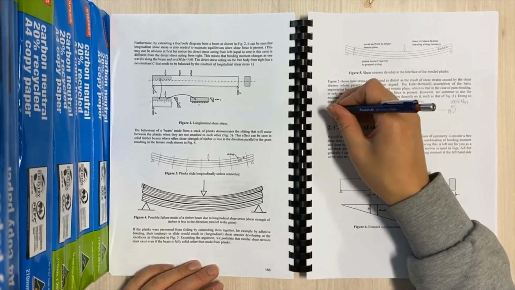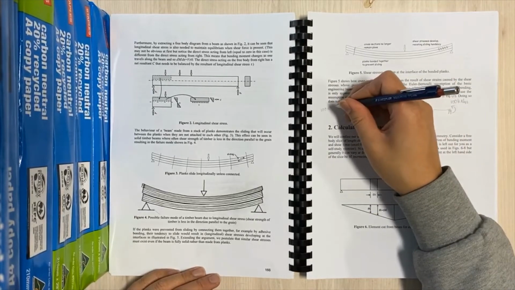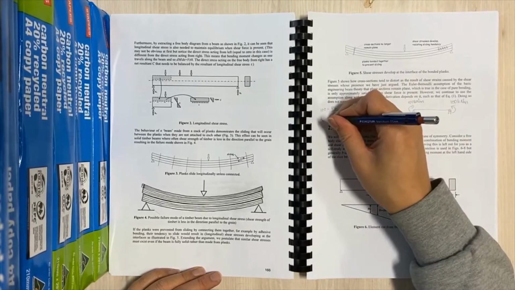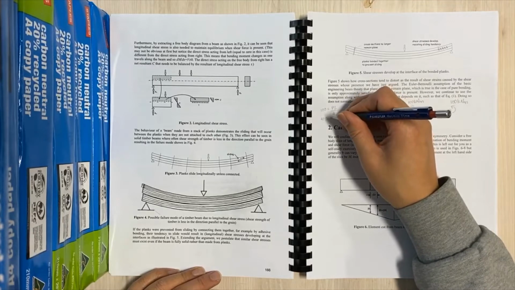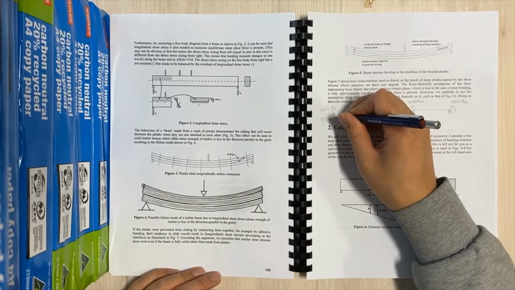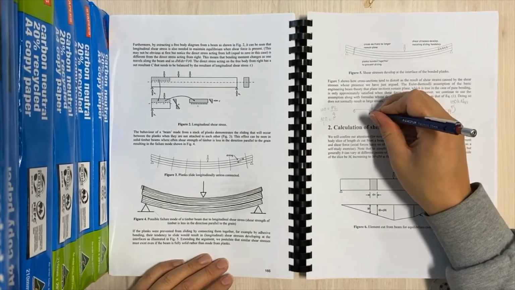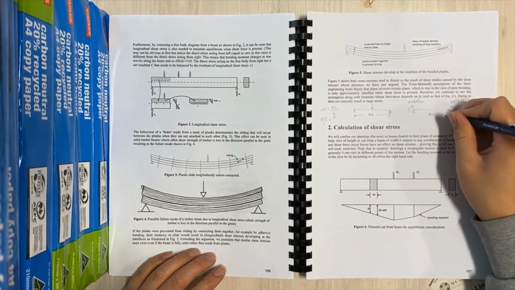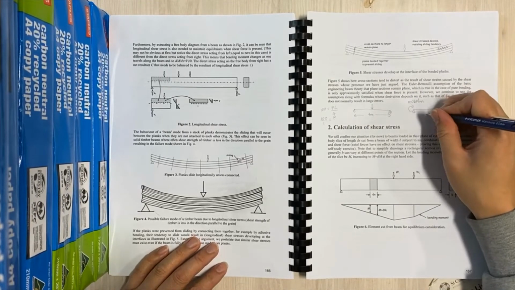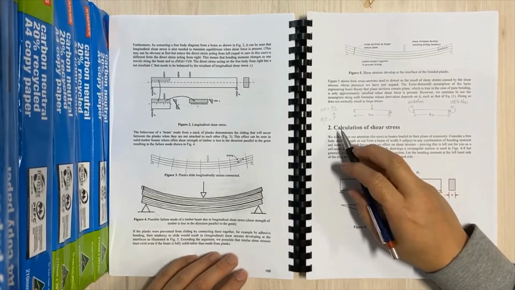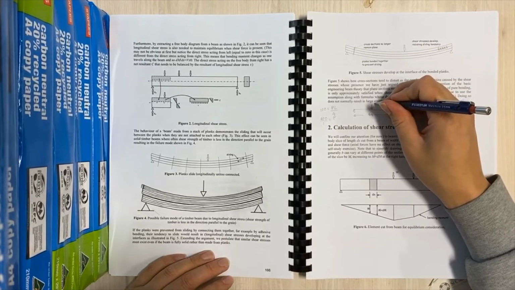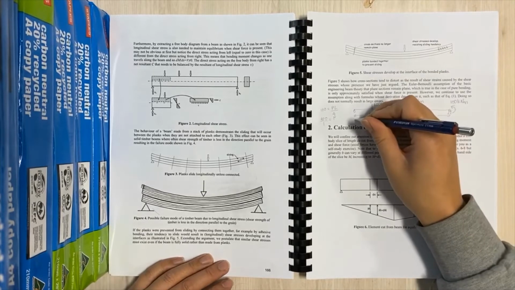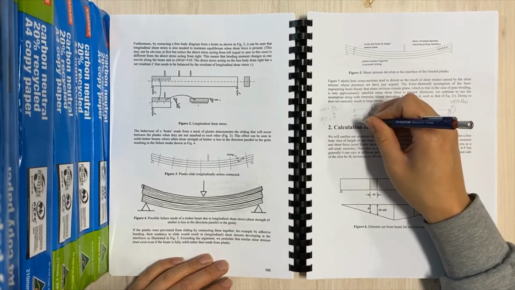So 100 is equal to PL over 4, where P is the load, so 400 over L is equal to P. So let's just say that L is going to be 4 meters. So I hope I got that right. So if that was 400 kilonewton, then we would get a bending moment diagram like that.